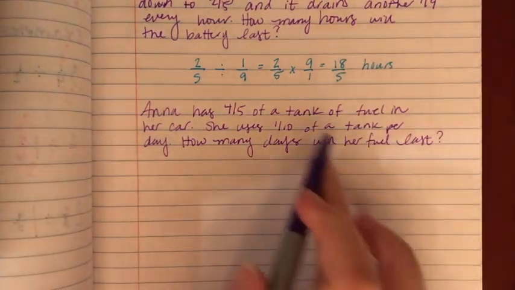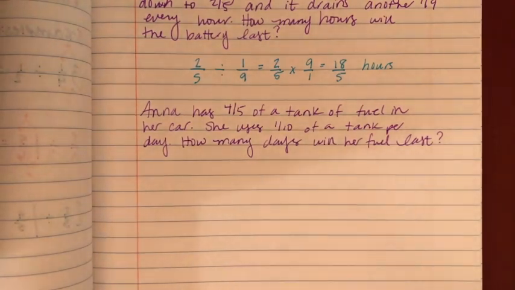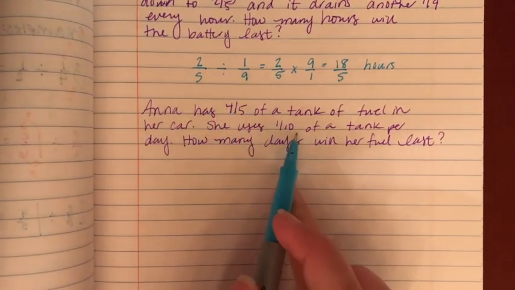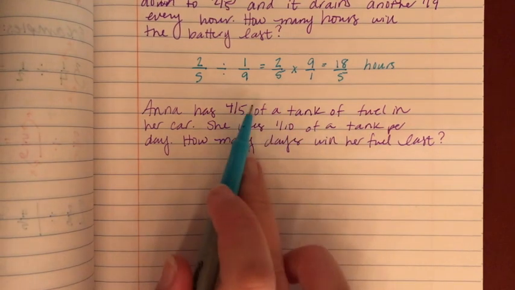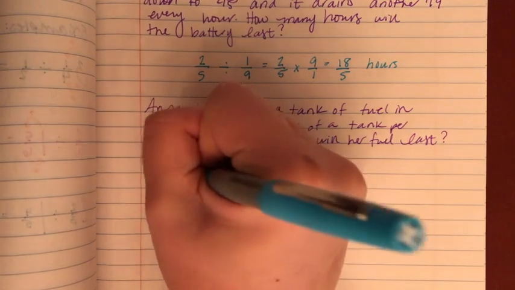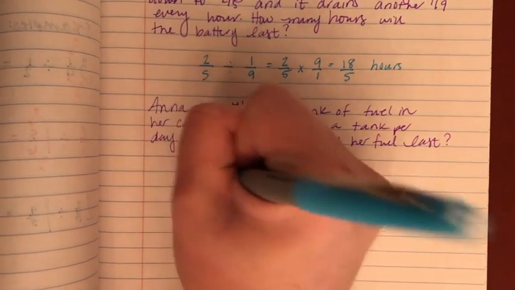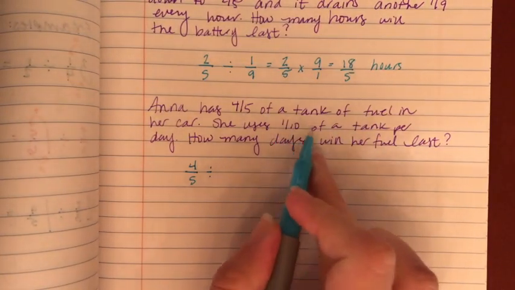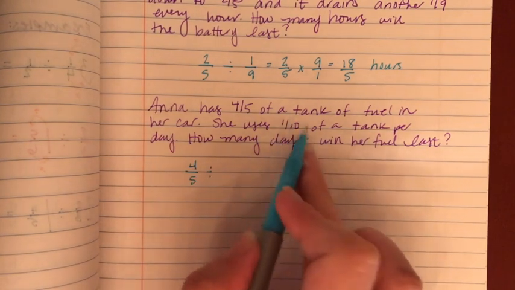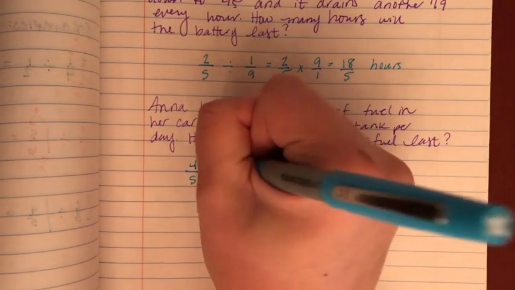Okay, so this story problem is pretty similar to this one, where we're given kind of the starting value, or how much of something there is, and we're trying to figure out how many would fit into that. So here she starts with 4/5 of a tank, and we're trying to figure out how long it will last if she uses 1/10 per day, or how many 1/10 fit into 4/5.